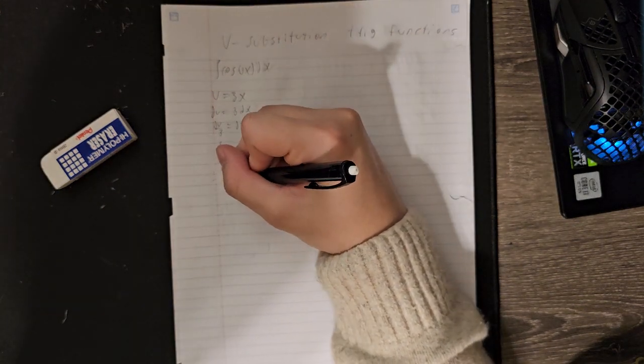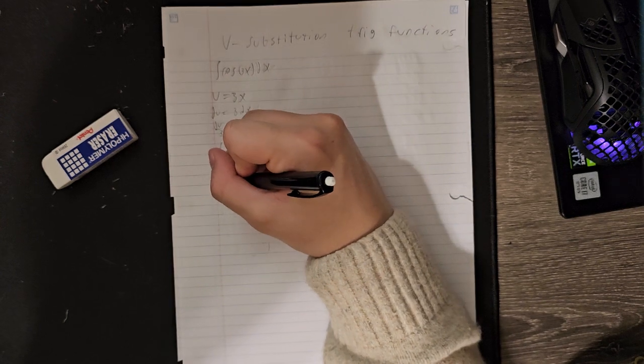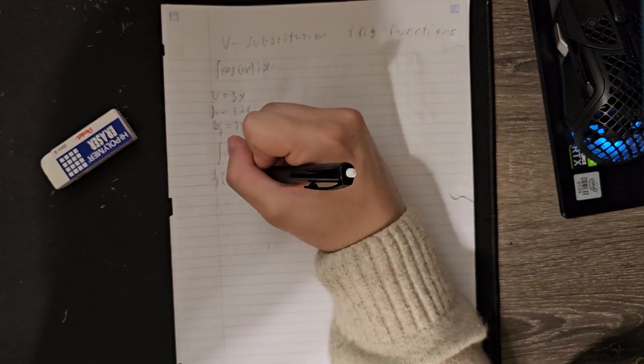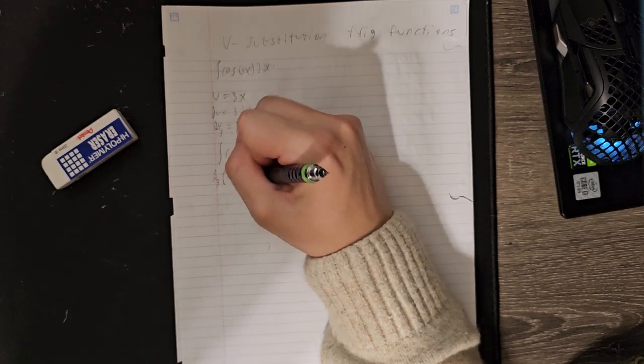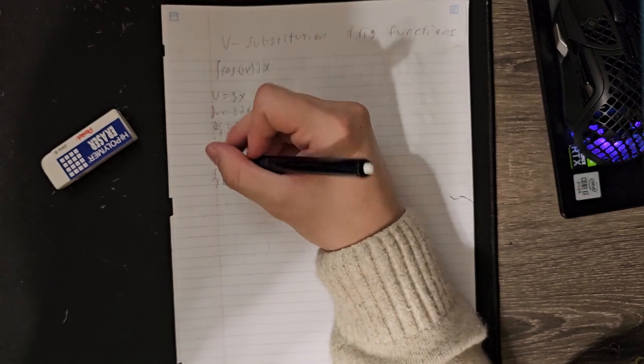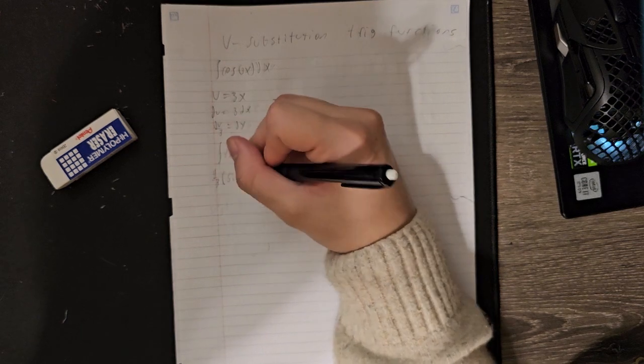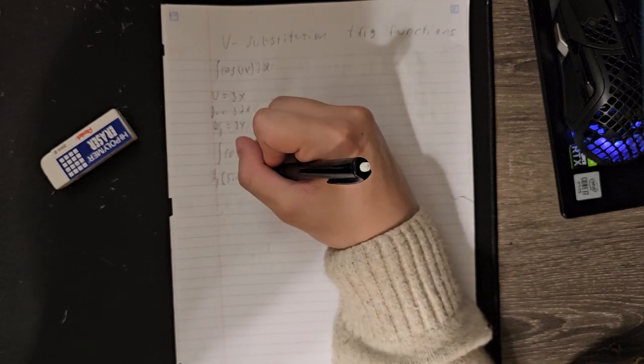Now, when we find the integral of this, we get 1/3 times just sine of u, plus c.